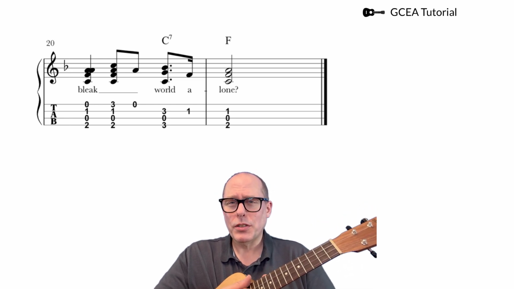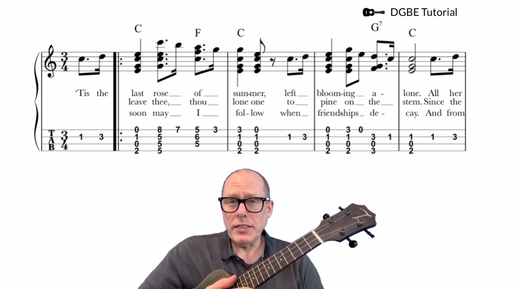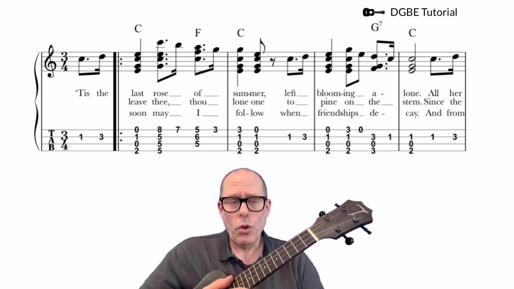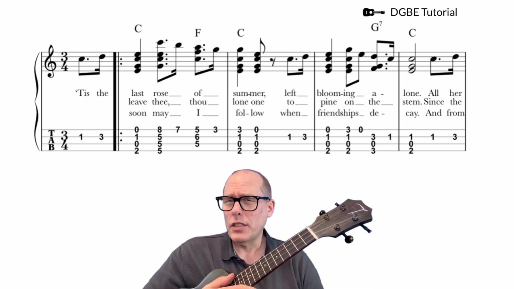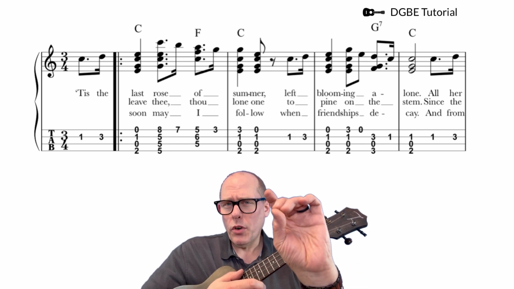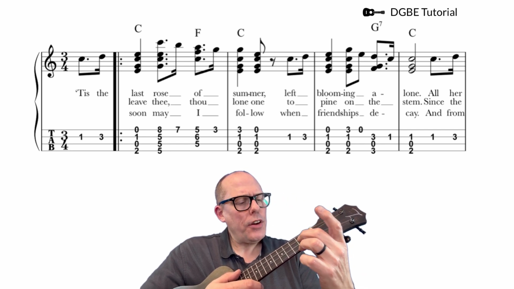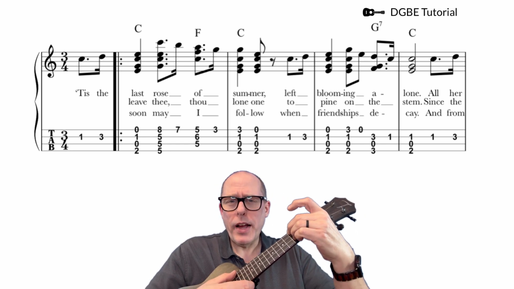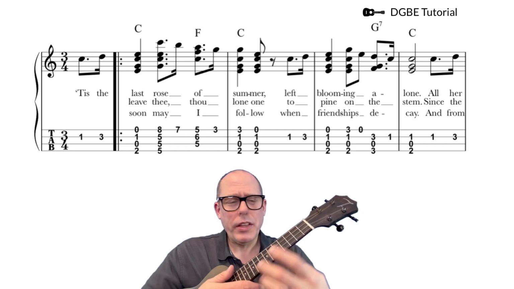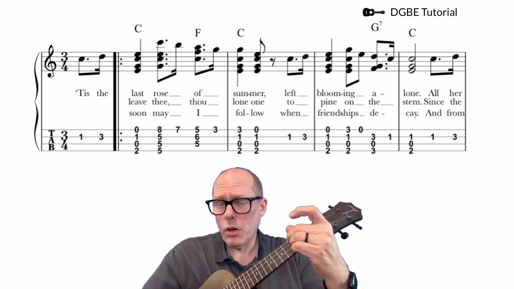Now let's look at baritone. All right, on baritone, we're basically using the C chord, the F chord, and the G7 chord, although a little different variant of G7, where you're going to use fingers 2 and 3, and you're going to play strings 4 and 2 at the 3rd fret instead, and generally only strings 4, 3, and 2 is what we're going to be playing there.